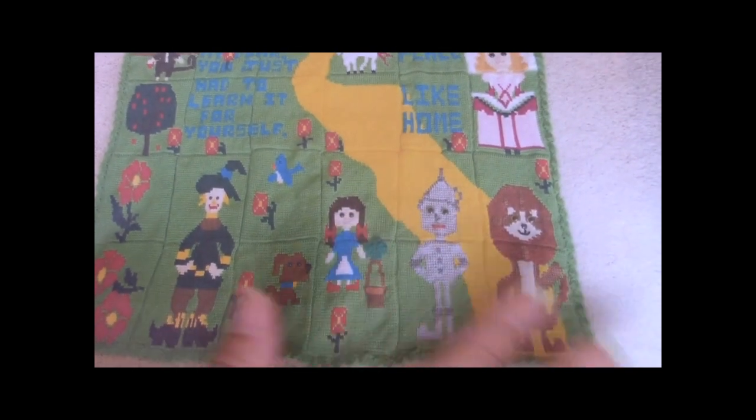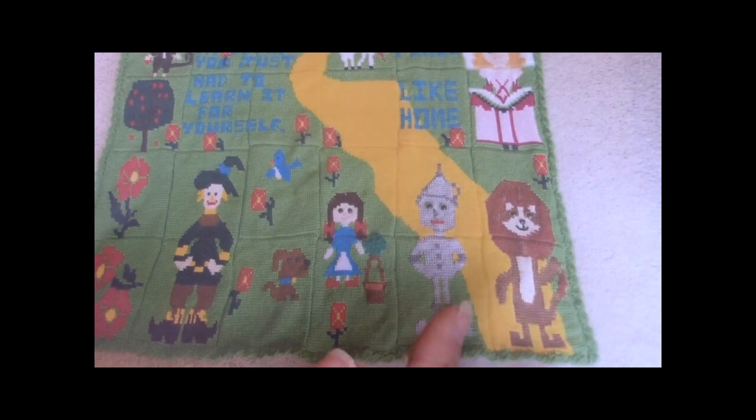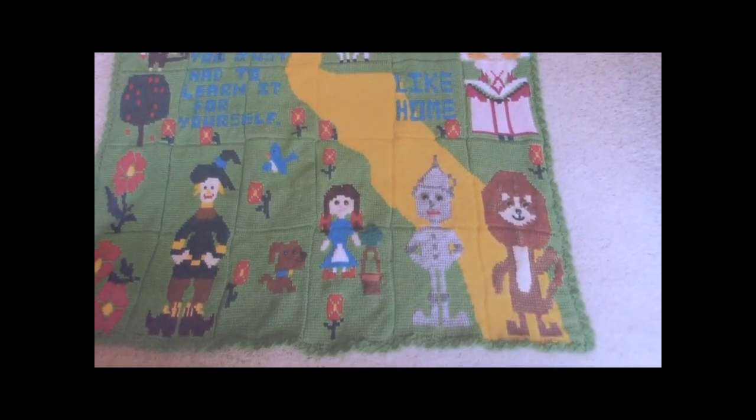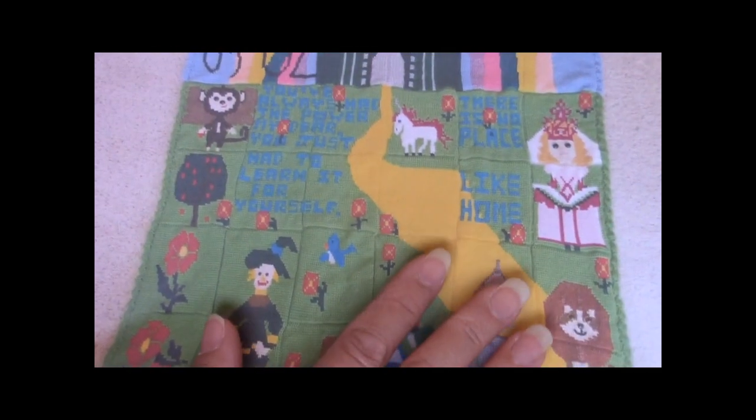So this one is one of my favorites, and again, I feel like I got better and better, of course, as I made each subsequent blanket. So I'm really happy with how this one turned out.